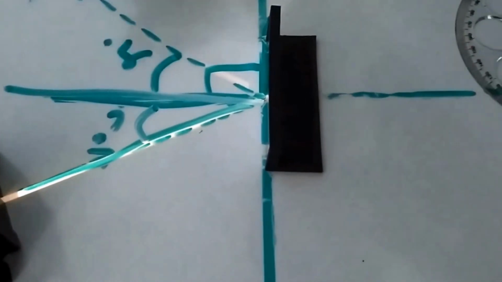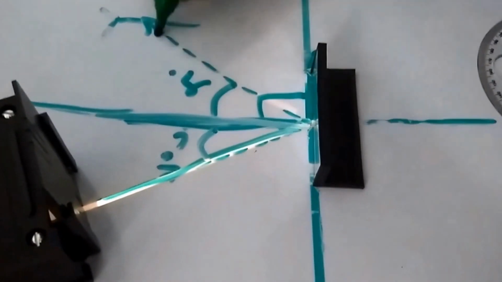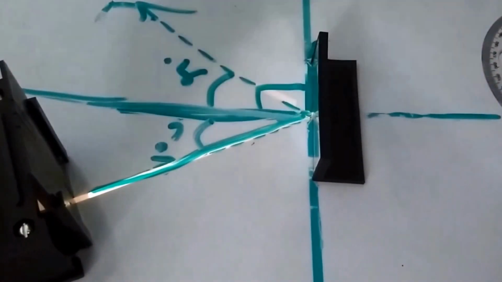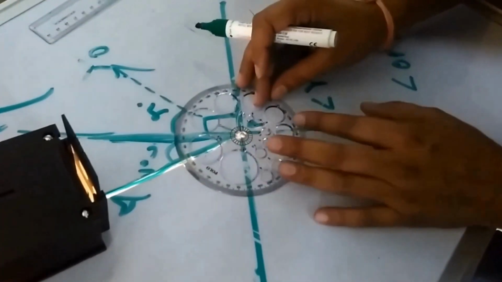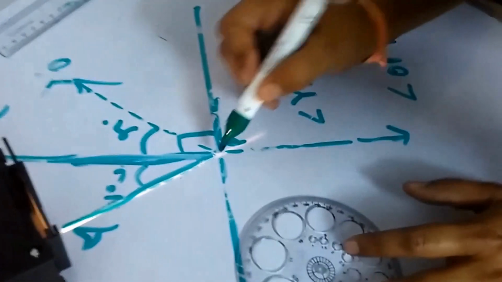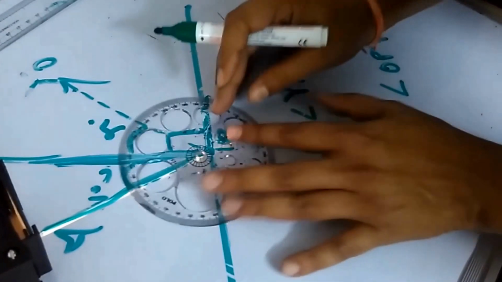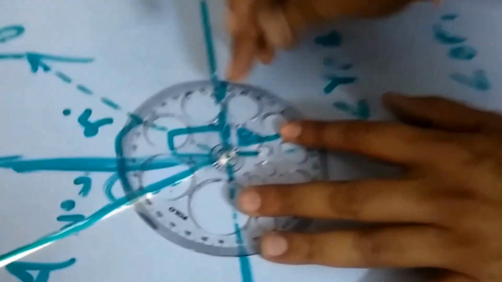So this is angle I. We see this bounce back light, which is known as R. So against this normal, this is known as the angle of reflection and this is known as the angle of incidence. I keep the protractor here, and now you can see I had marked this particular joint as P. Now I am keeping the protractor in this XY direction or XY plane. Now you can see this is 90 degrees.